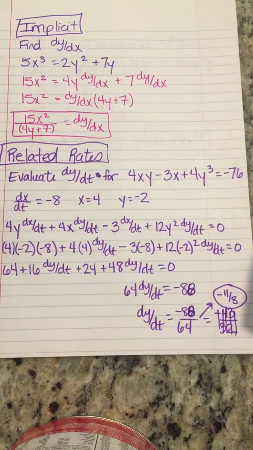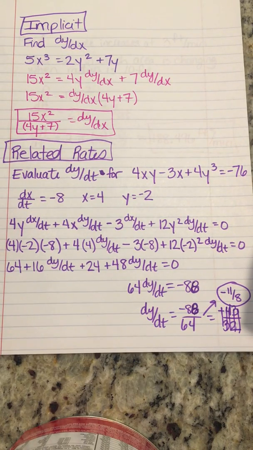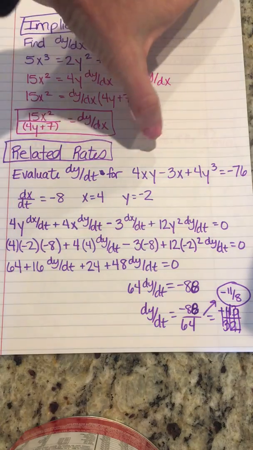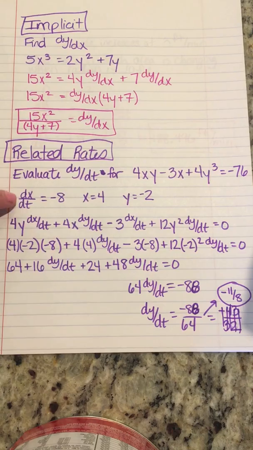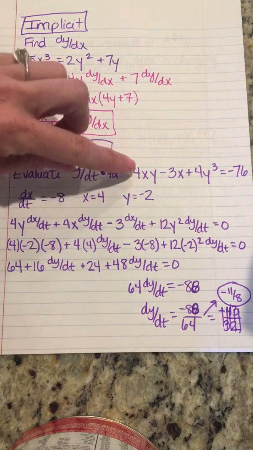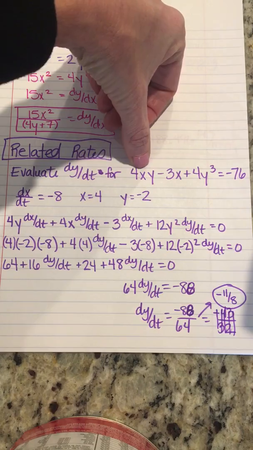It's very similar to implicit differentiation, except we take the derivative with respect to time. So it says evaluate dy/dt for, and they give us this lovely function here. Then they give us dx/dt, x and y. So they're wanting a number here. So what I do is I take the derivative of the entire function with respect to x and with respect to t. So here I'm gonna have to take the derivative twice.